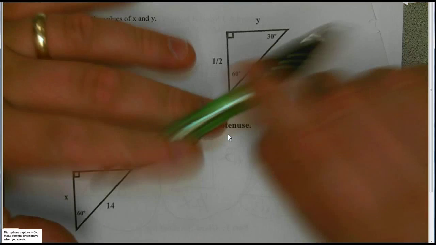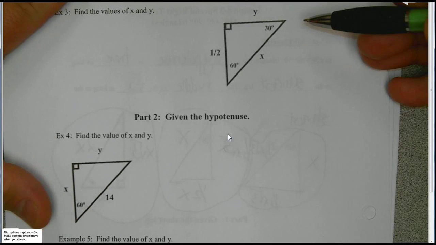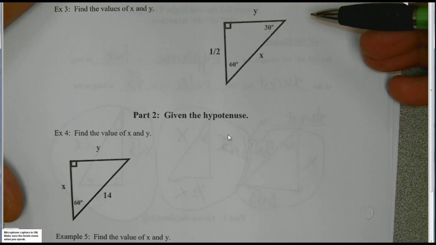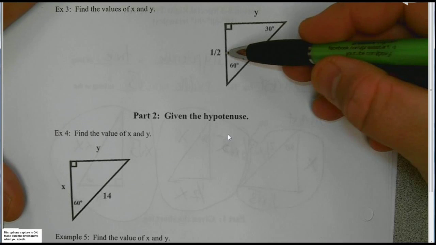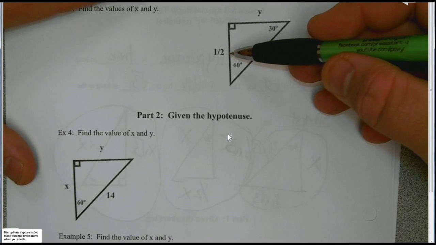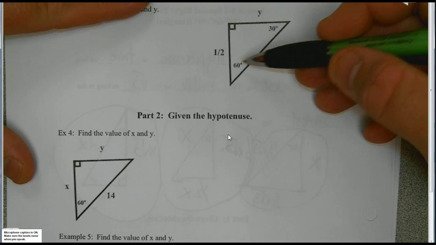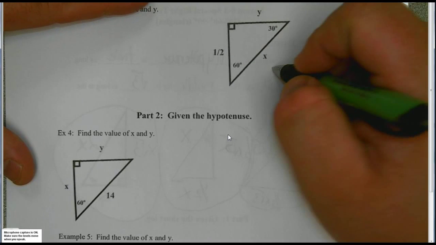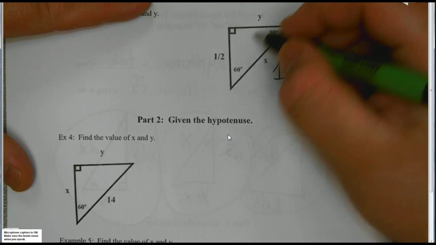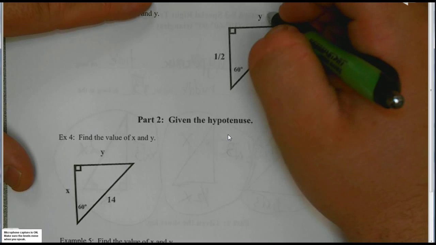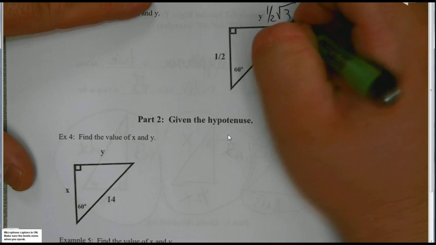So go ahead and try this one. Okay, so we have 1/2. To get to the hypotenuse, we have to double it. That's 1. And then to get to the middle leg, we have to add the square root of 3. So 1/2 times the square root of 3. We're good.